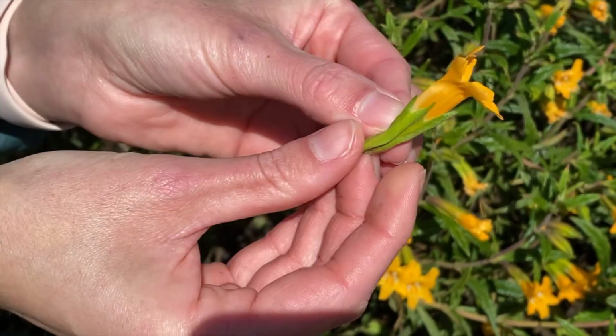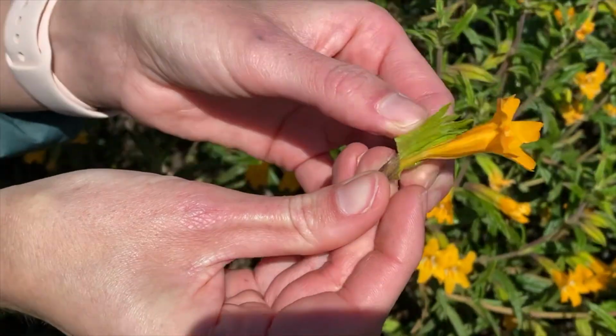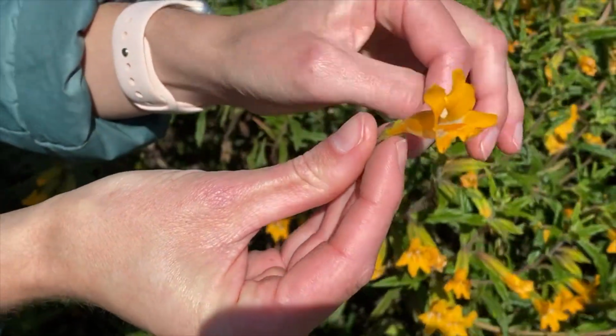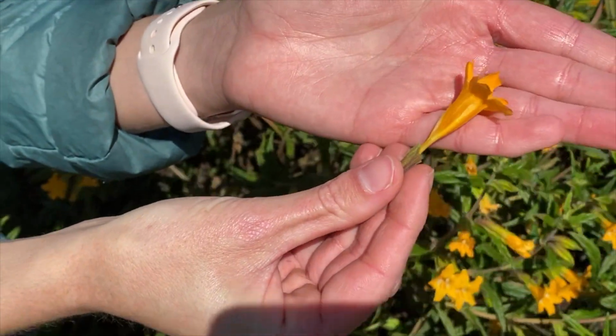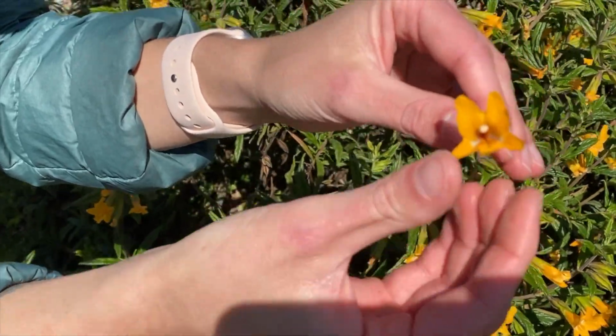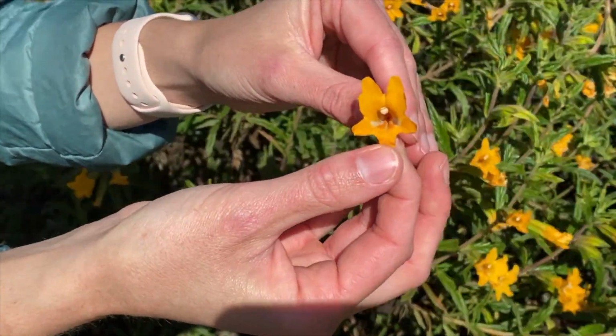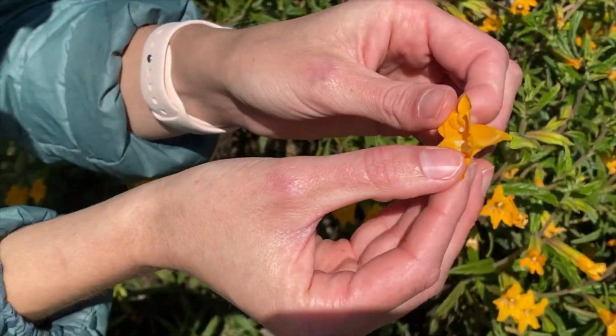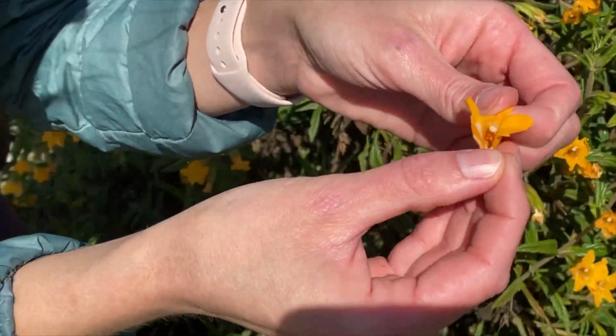So I'm going to pull off the sepals there. And then you'll see that the orange petals are all fused together as well. We've got 5 lobes there, 1, 2, 3, 4, 5.